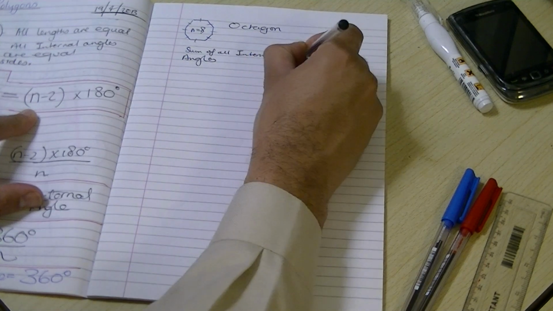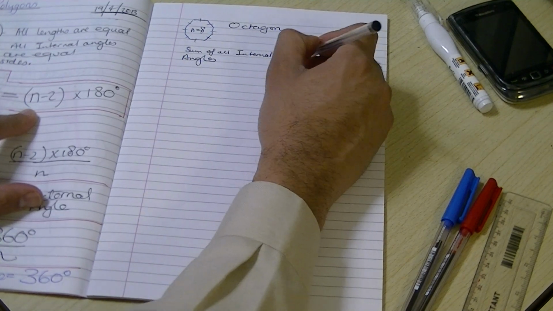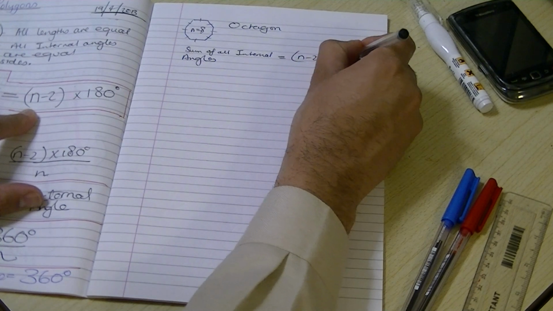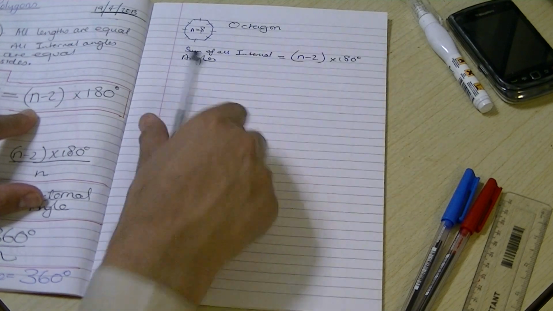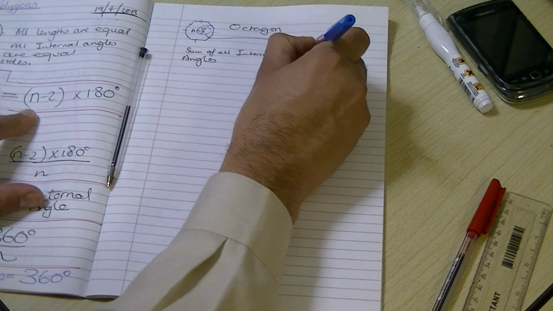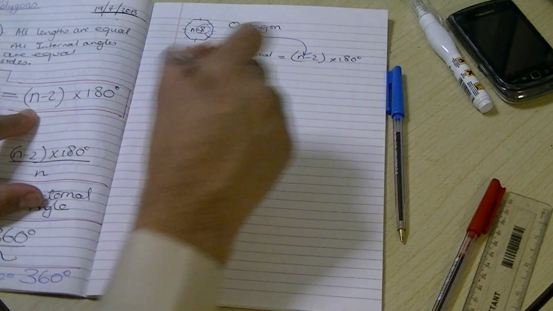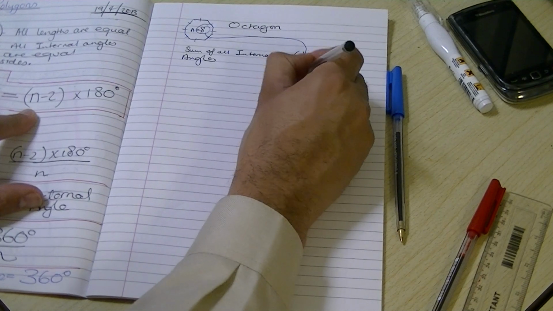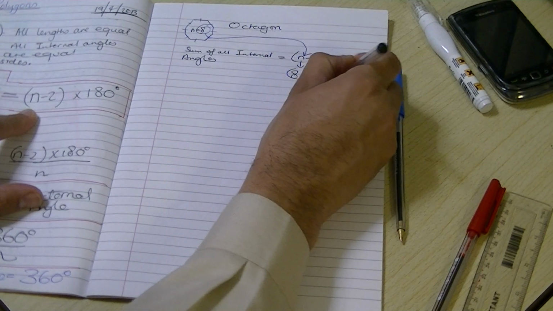Sum of all internal angles is equal to n minus 2 times by 180 degrees. So what's n, Hassan? 8. So n is the number of sides, which is 8. So we put in where n is 8: 8 minus 2 times by 180.